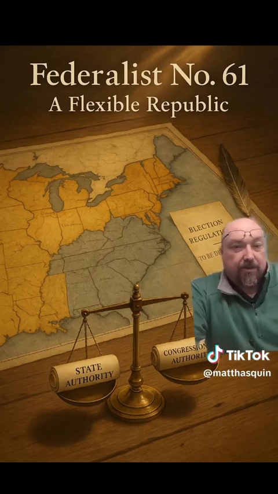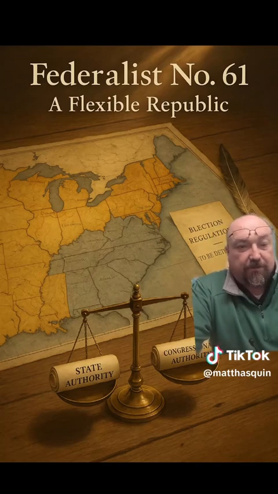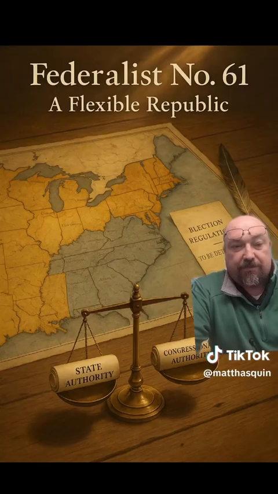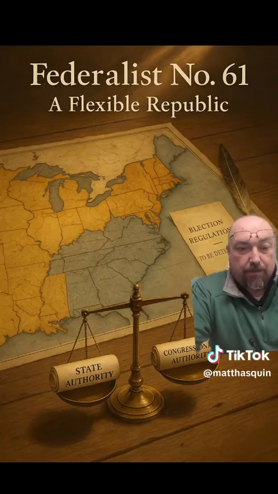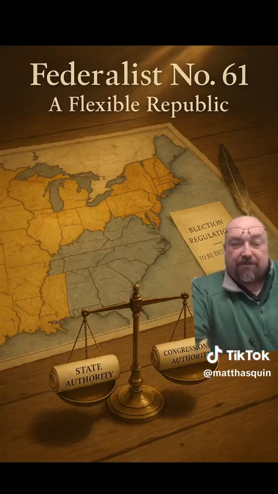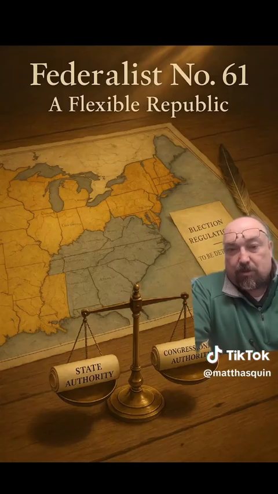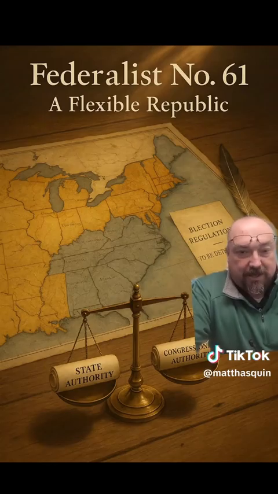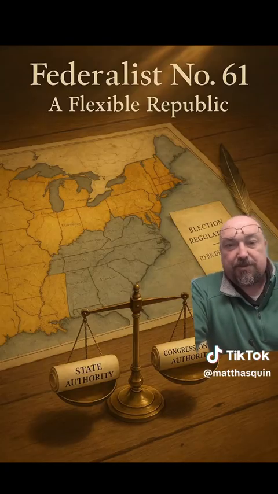Now, our three takeaways in this essay are: one, flexibility in federal election law is a feature, not a flaw. Two, Congress's authority is limited but necessary for national stability. And three, a republic must adapt in order to survive. Federalist number 61 is Hamilton's defense of adaptability in the Constitution. He's teaching that rigid systems collapse, but flexible systems endure.